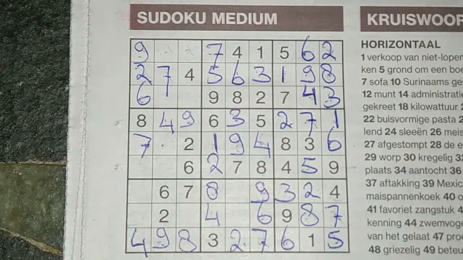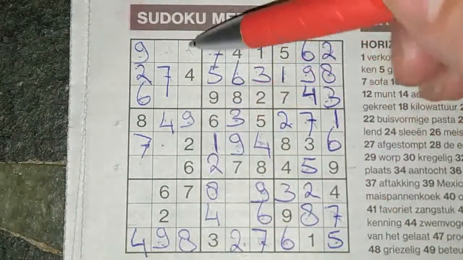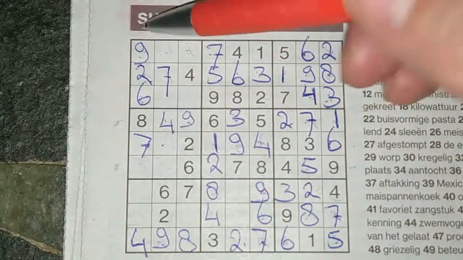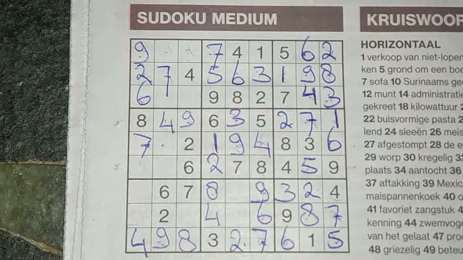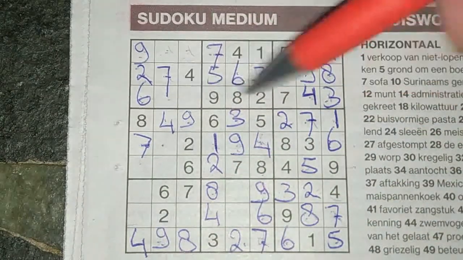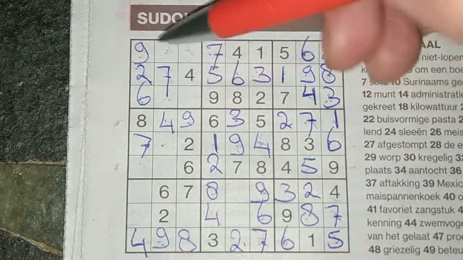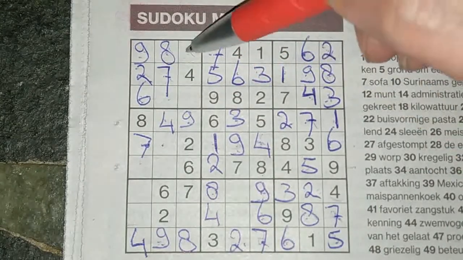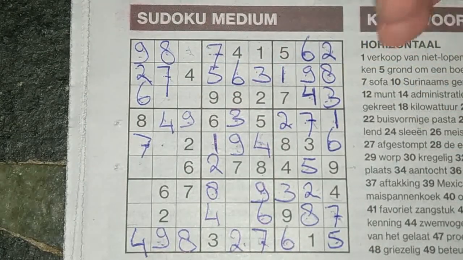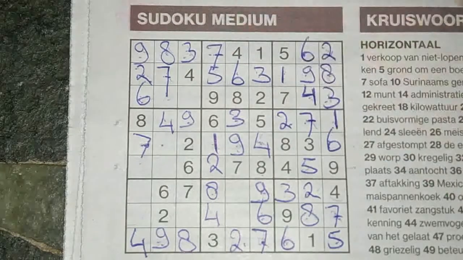8 in the third column, 8 in the first column. So in the column between, the only 2 places for an 8 is here or there. But we have an 8 there, no 8 here, 8 should be there. 1 missing number in this row for the number 3.